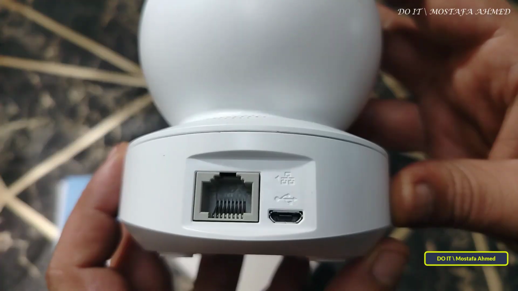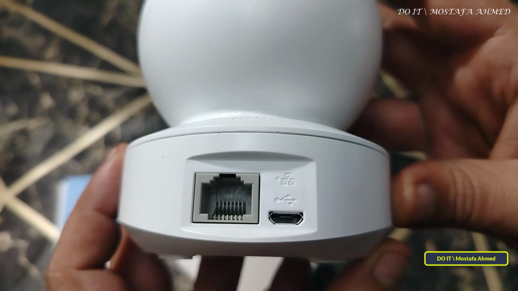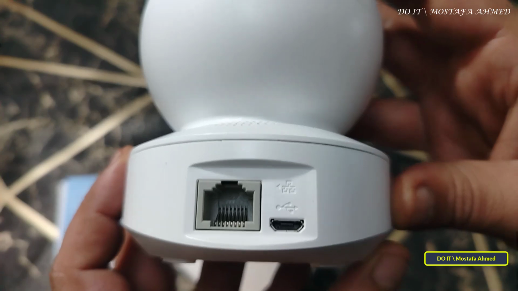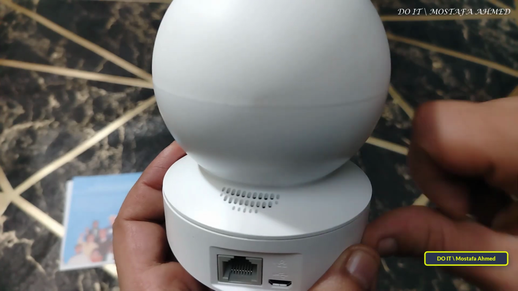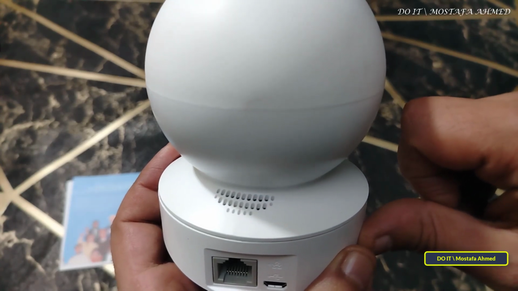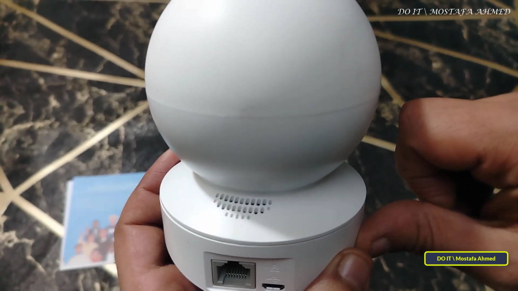The first is an Ethernet output, and you can use it when you want to connect a network cable directly to the camera. The second output is a micro USB to connect the power cable to the camera. Also on the back of the camera there are speakers. When using the two-way talk feature, the sound will come out of these speakers.